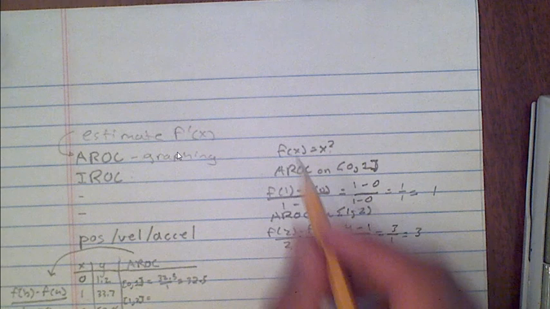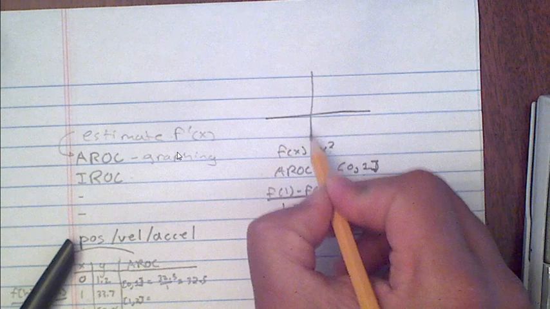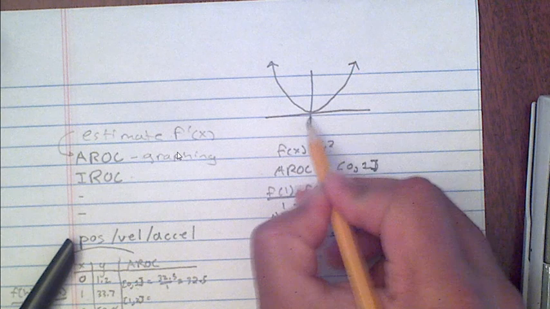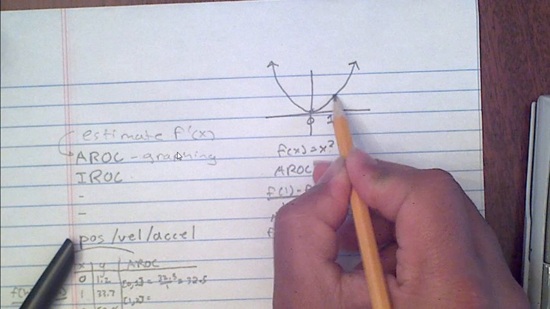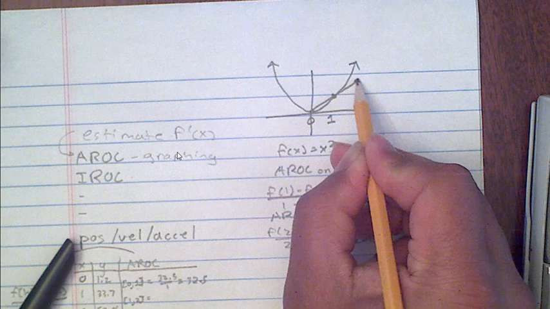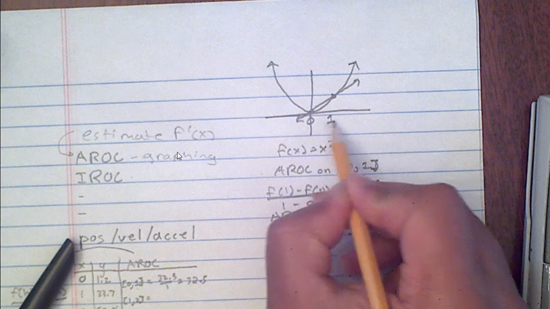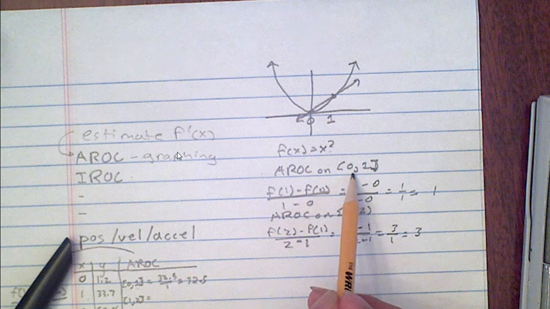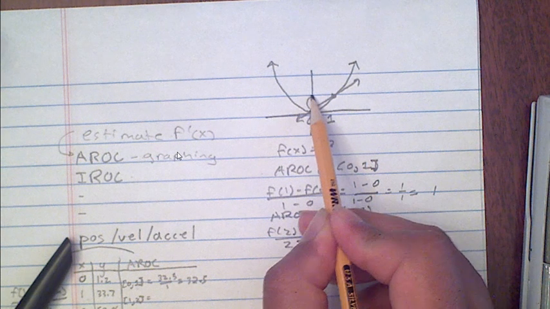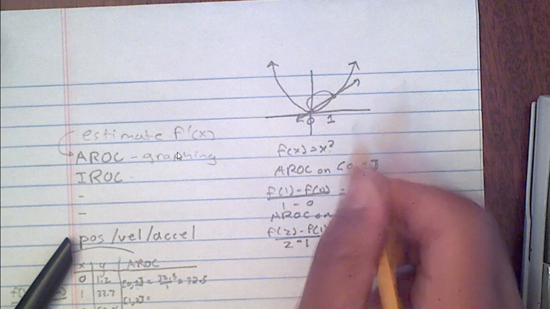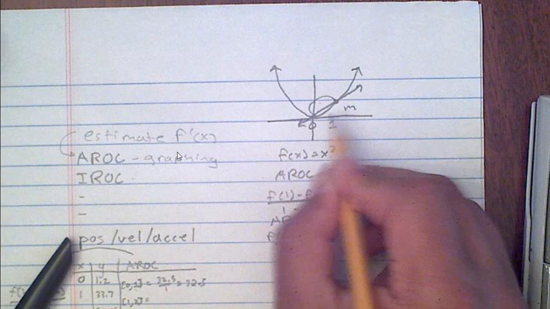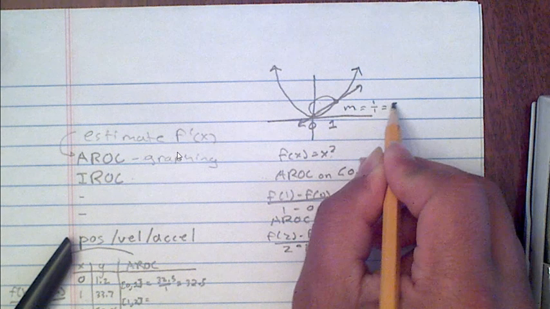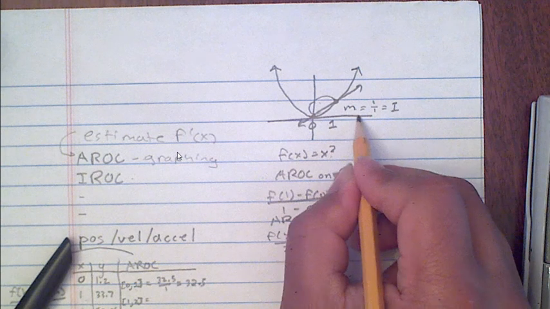Graphically, it would look like this. All right, here's 0, here's 1. My average rate of change on 0 to 1 is this slope. Okay, so once again, average rate of change on 0 to 1, that would be the slope. Rise 1 over 1. So slope of the secant line, secant just means touches 2 points, equals up 1 over 1 equals 1, right?